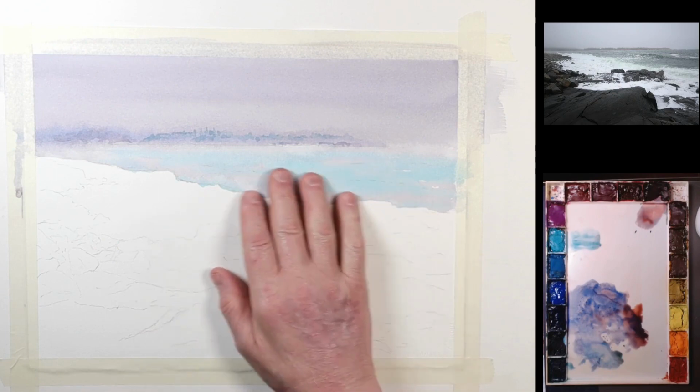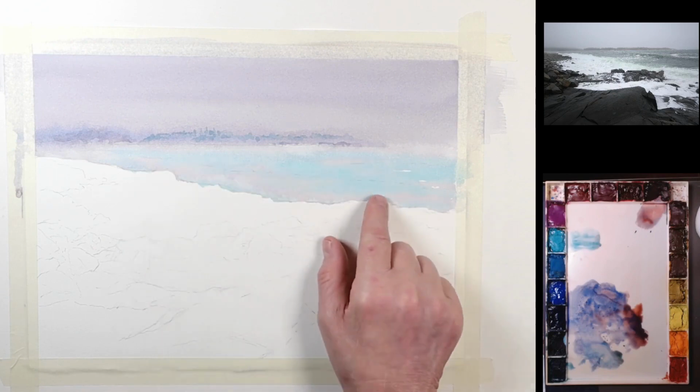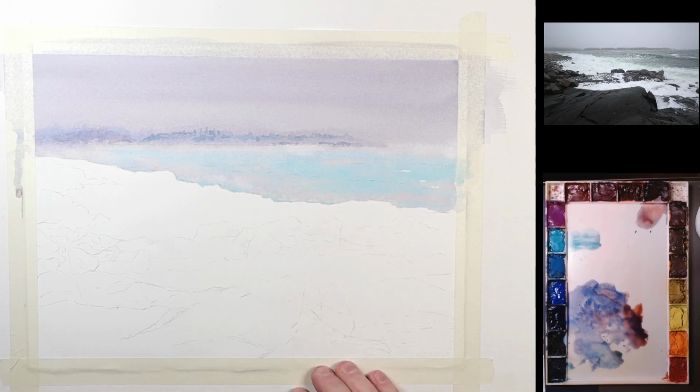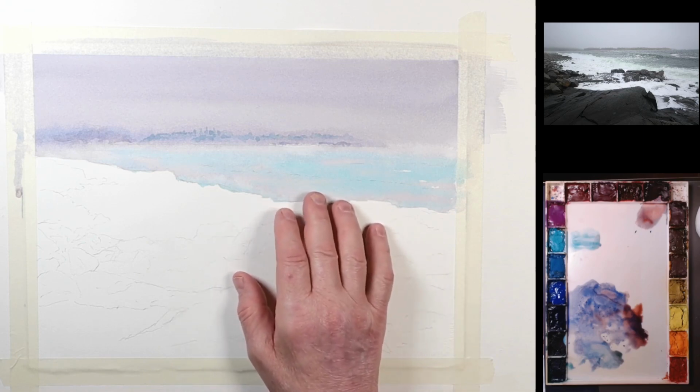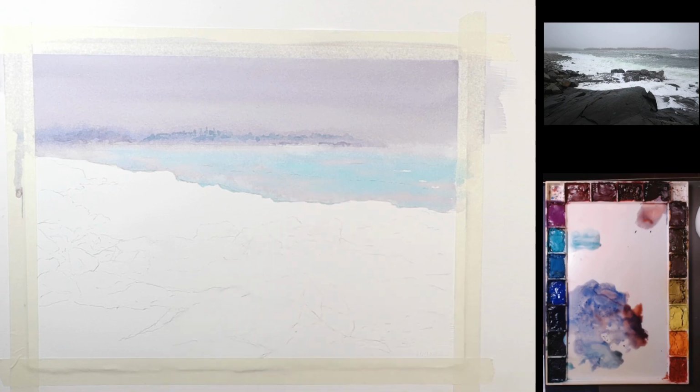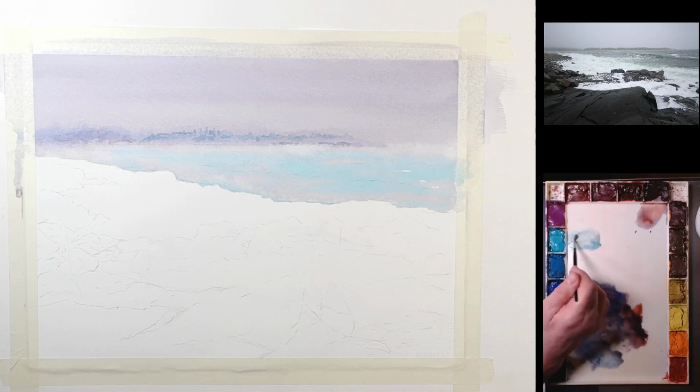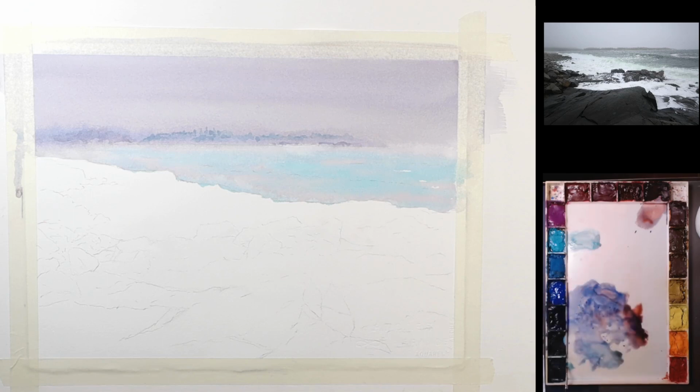And right now we're going to put in the darker waves. I'm going to start adding a little bit more darker Cobalt Turquoise, but I'm going to mix it with a little bit of Windsor Green just to give me more of a vivid Cobalt Turquoise. But it is also going to be just a little bit at a time.